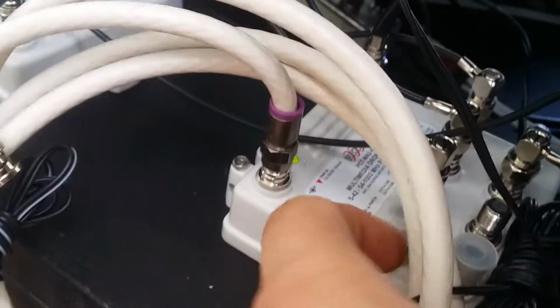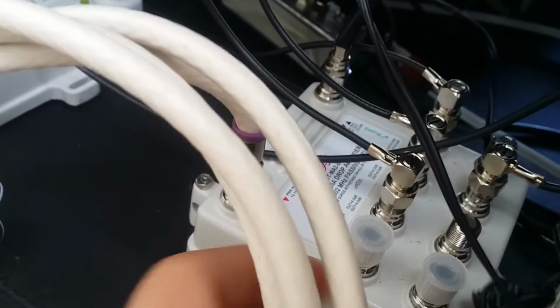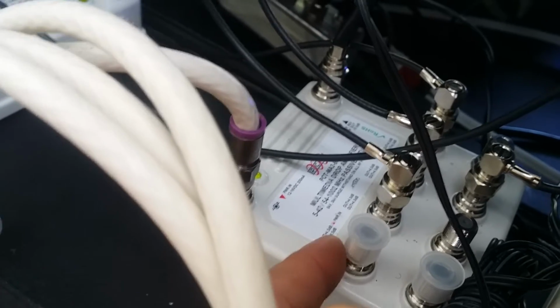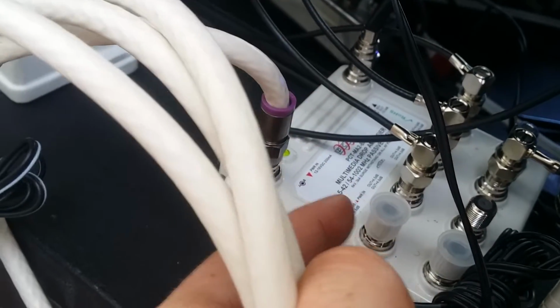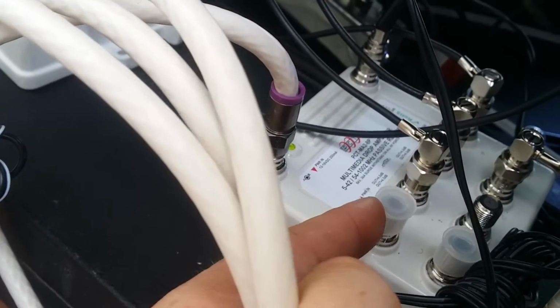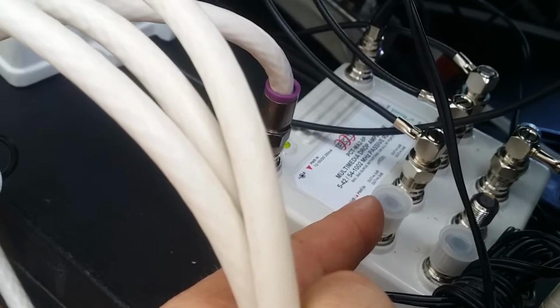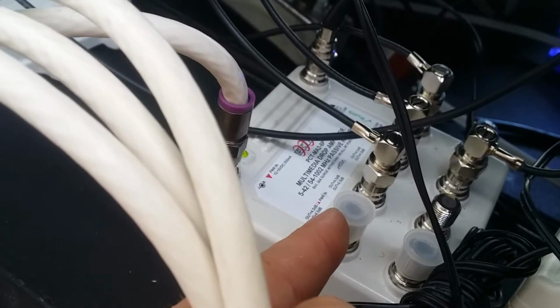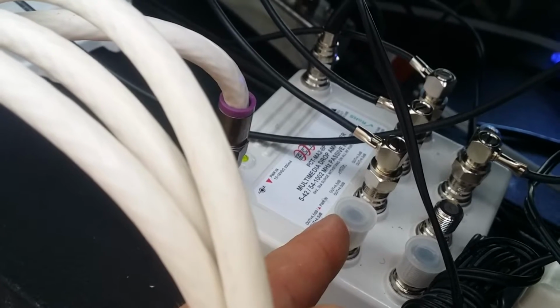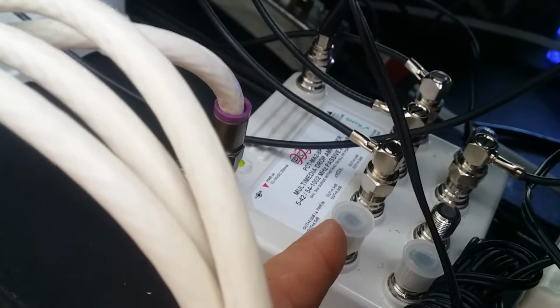Now, why I'm using powered splitters is because these give you 4 dB extra per output. That's important because every time you split a connection, you lose 1 to 2 dB. So if I split that 10 times, I'm going to lose 20 dB. Obviously I wouldn't split it 10 times, but let's say 4 times, I'm going to lose 8 dB, which is drastic.